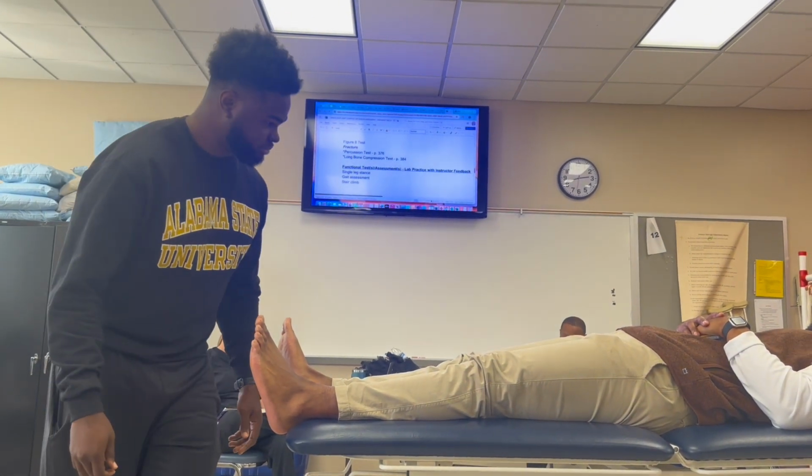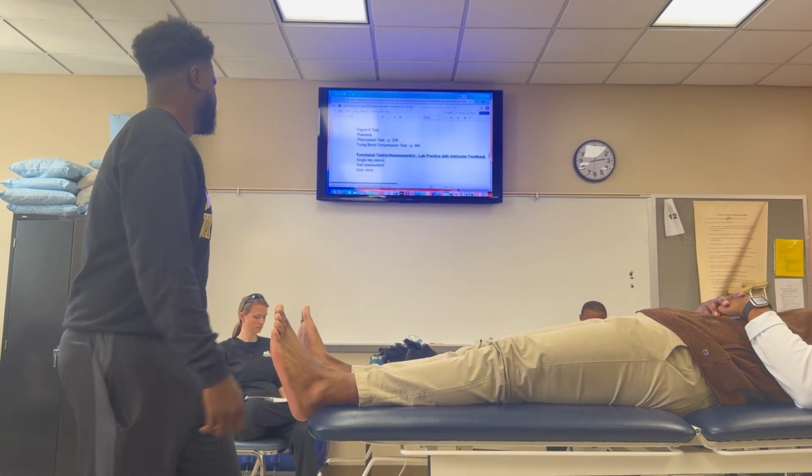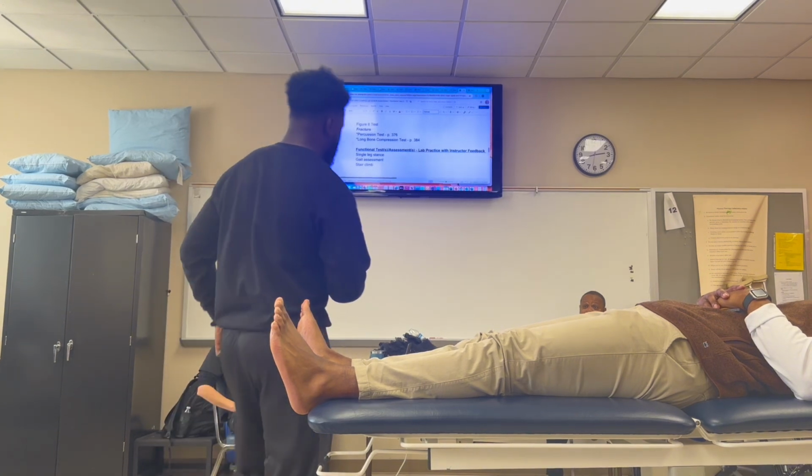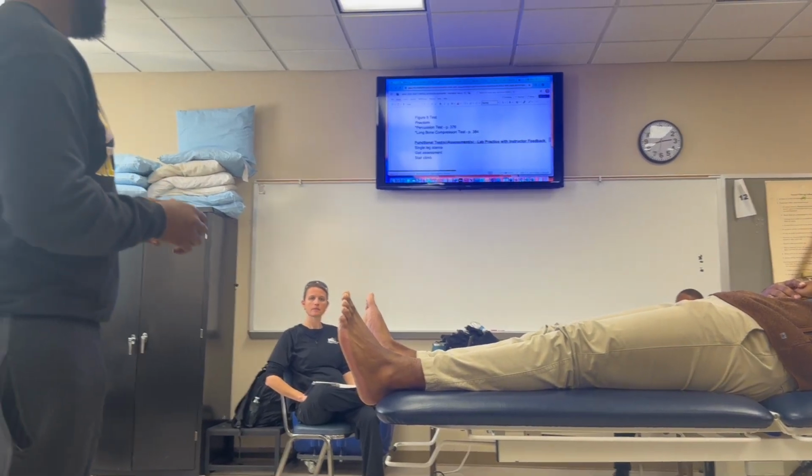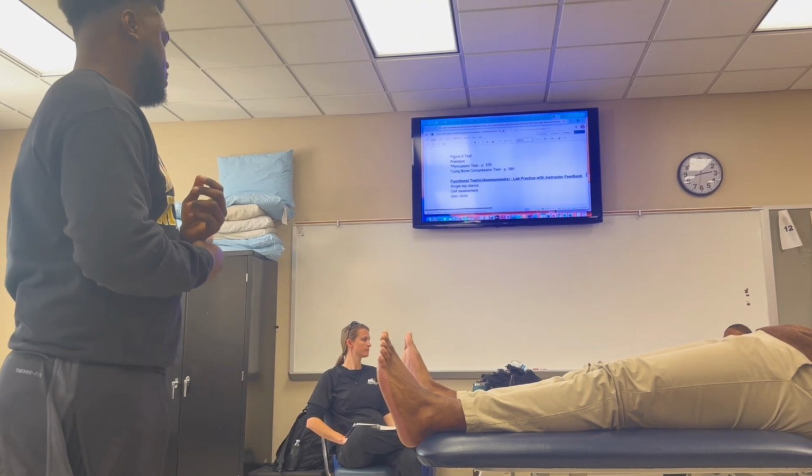Where would the fracture likely exist? The metatarsal, whichever one you examine.